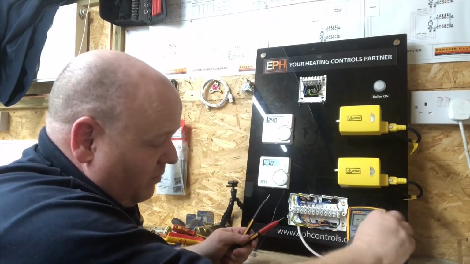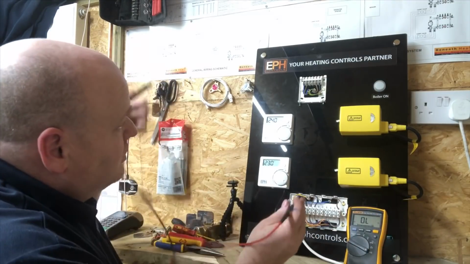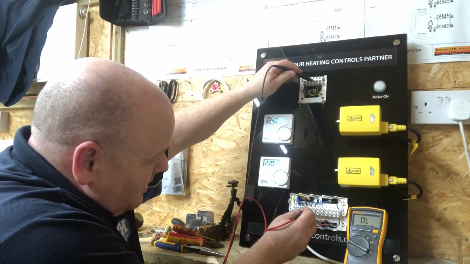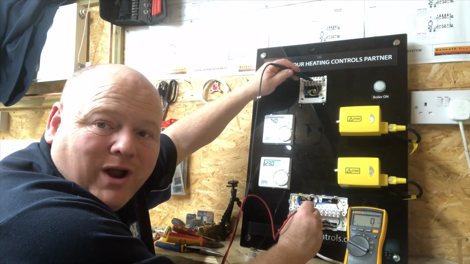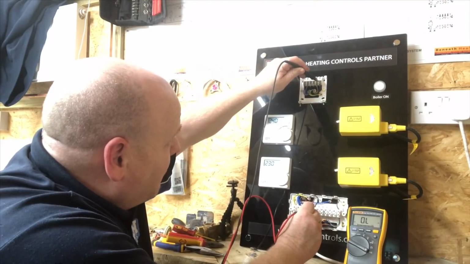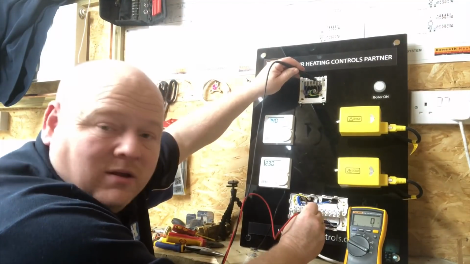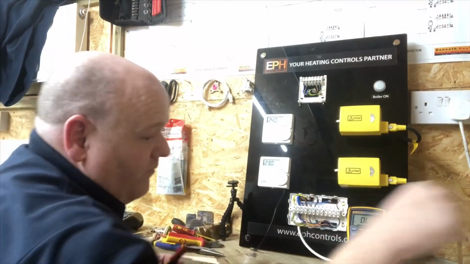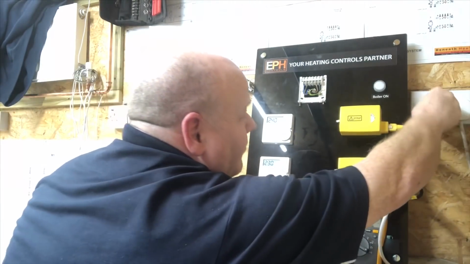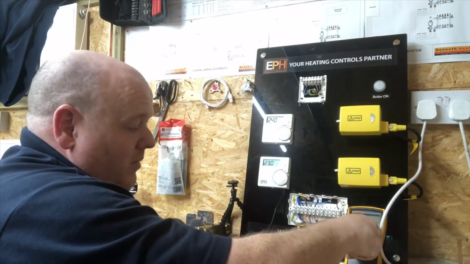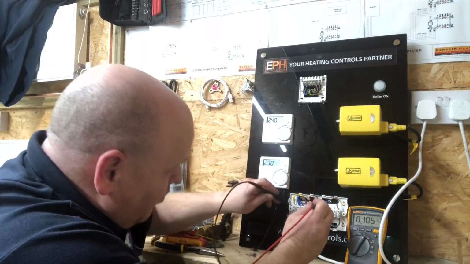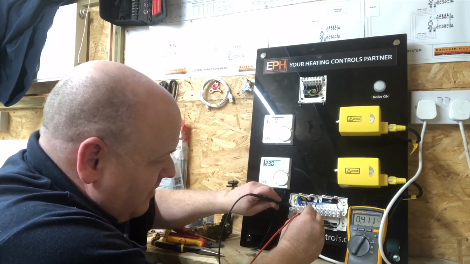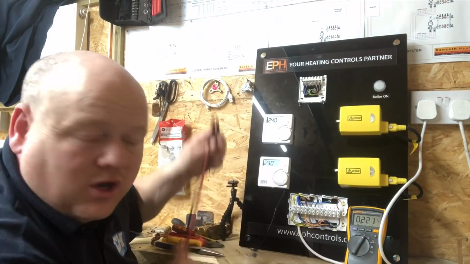I'll just turn this to bleep. So we know this brown here in the wiring centre is this brown here, and we know the black is the black wire here. And if we plug the plug back in, at the moment we know there's no power to them.